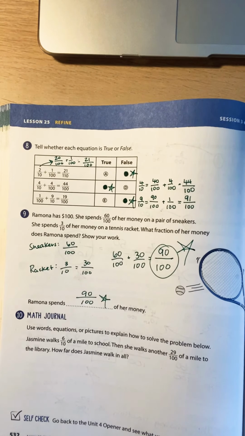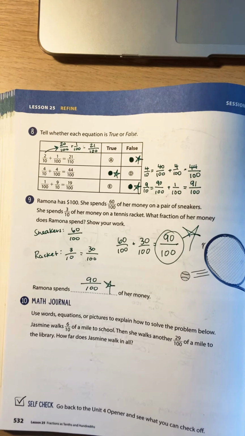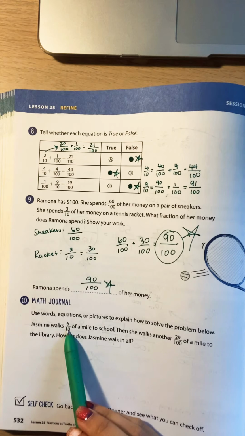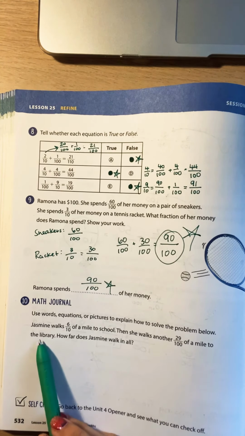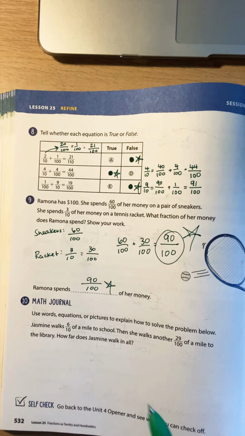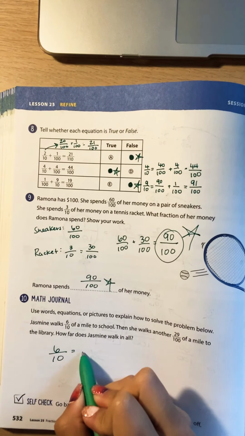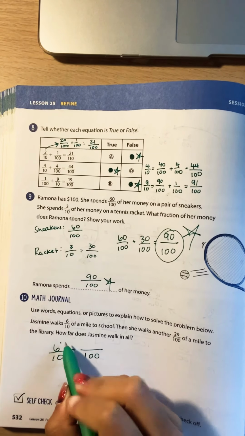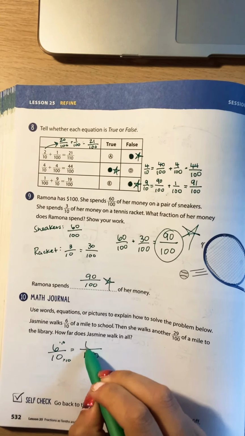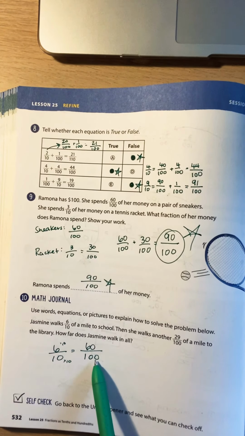Okay, and the last one is the math journal problem, number 10. It says use words, equations, or pictures to explain how to solve the problem below. Jasmine walks 6/10ths of a mile to school, then she walks another 29/100ths of a mile to the library. How far does Jasmine walk in all? So to school was 6/10ths, but I need to convert that into hundredths. I multiplied the denominator by 10, so I need to do that to the numerator. 6 times 10 is 60, so she walks 60/100ths of a mile to school.